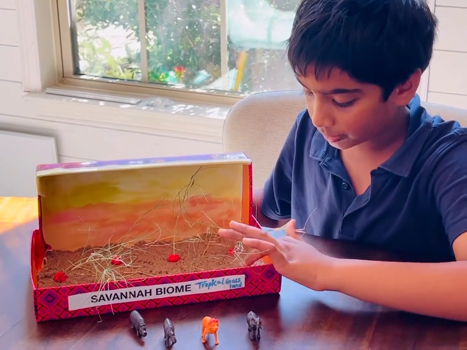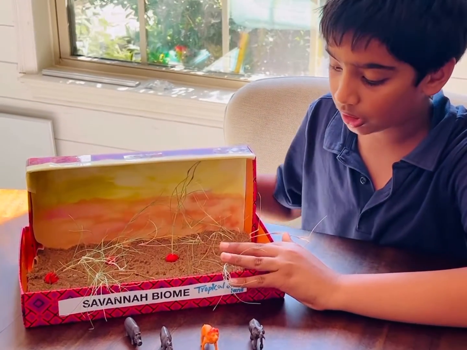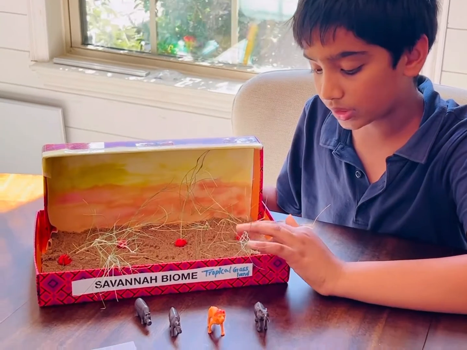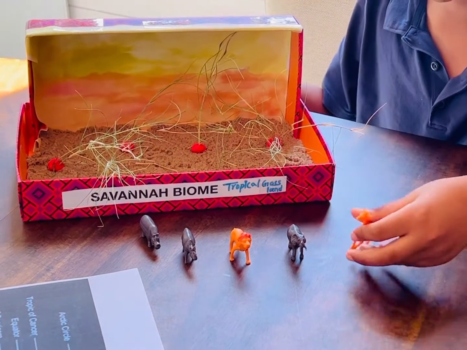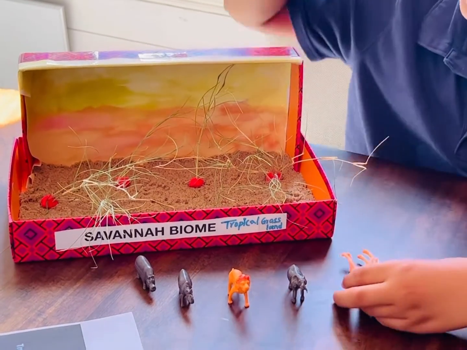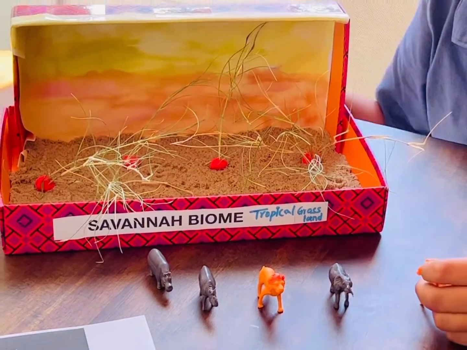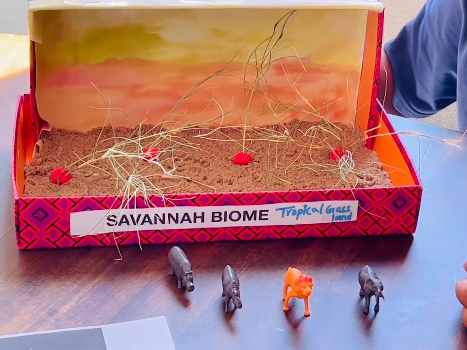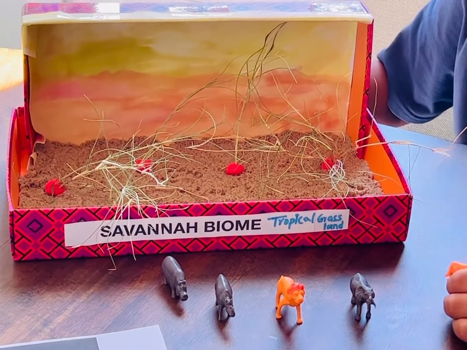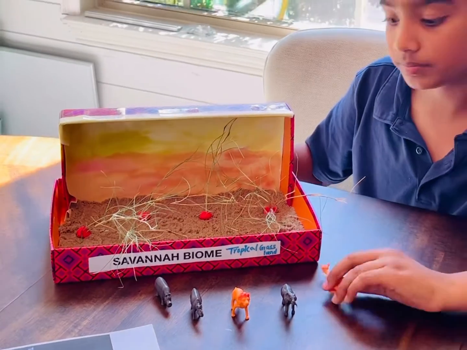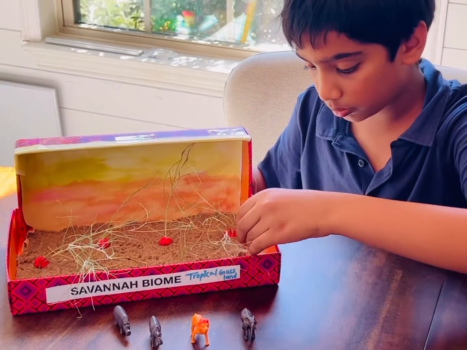savanna, and this sand is actually called kinetic sand, but we're just using it as soil. And these are the animals I'm going to be placing on the kinetic sand. Very few plants grow, but it also has more grass. Okay, now let me put the animals on the kinetic sand. So let's put the zebra here.